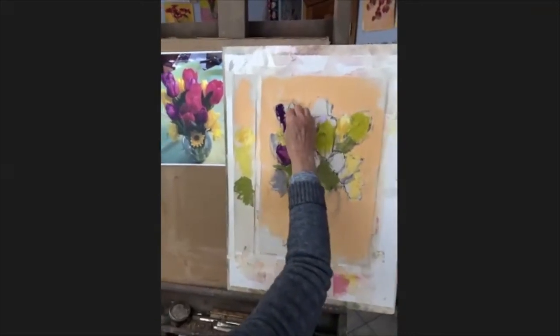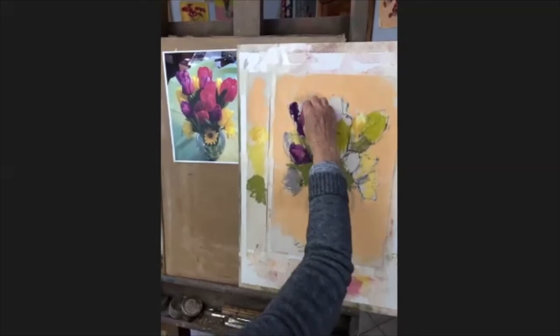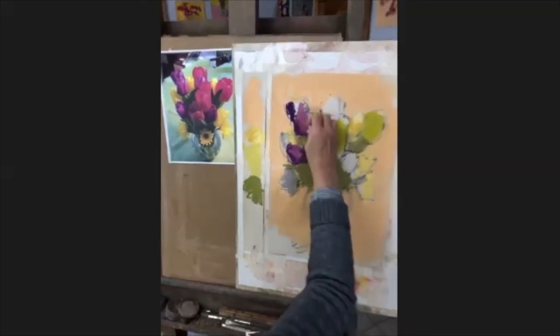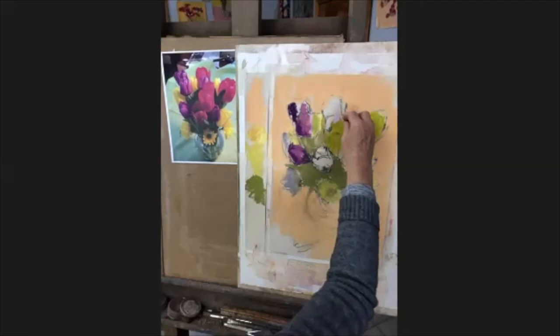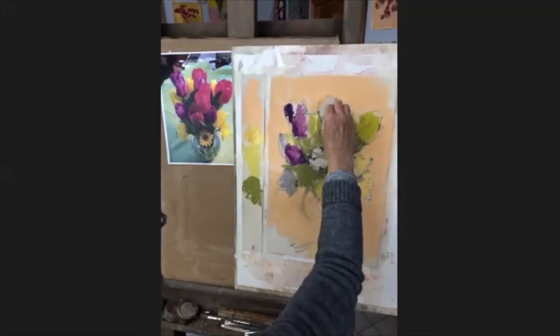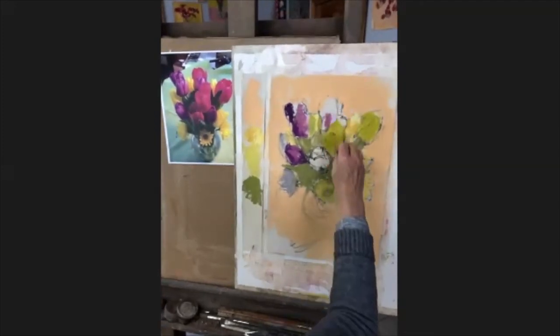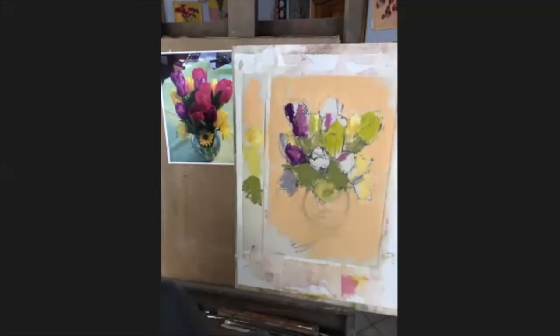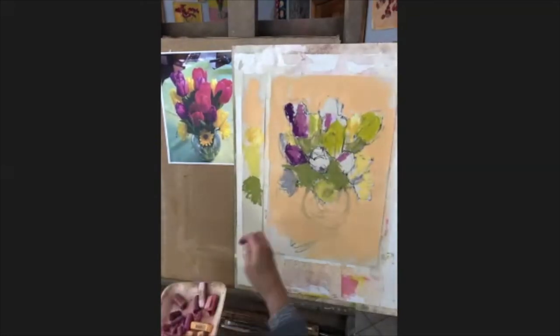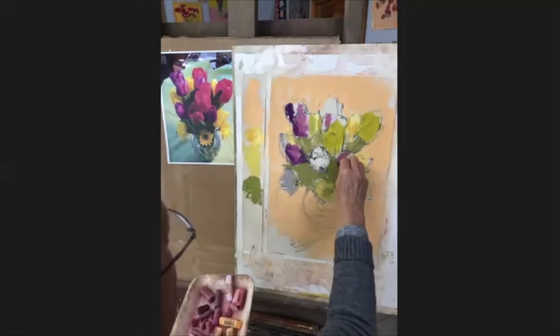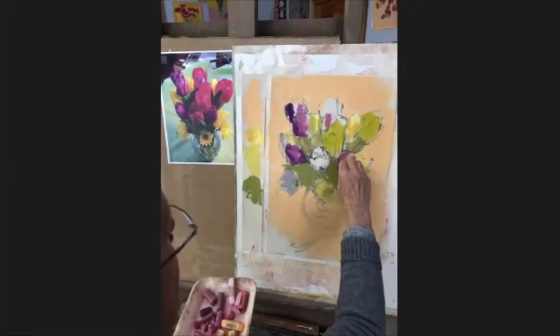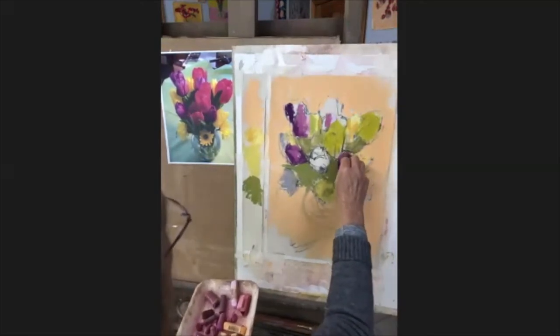I don't perceive them to be quite as dark on my painting. And so I'm playing now with all the darks, getting those darks of the red violets in.